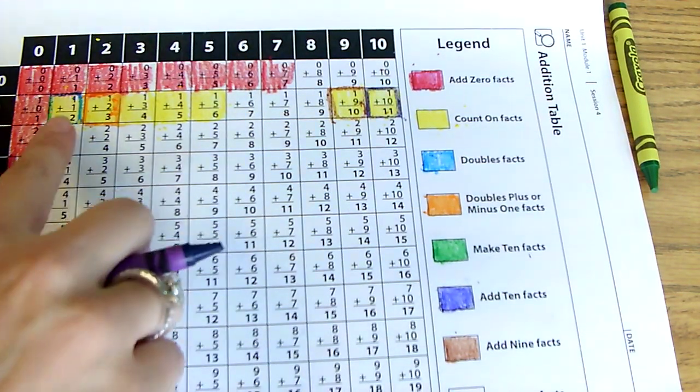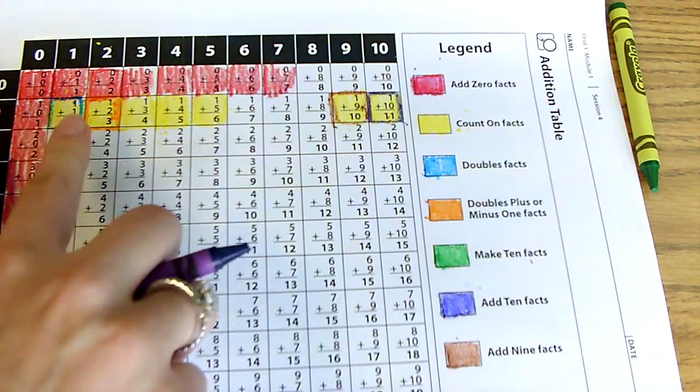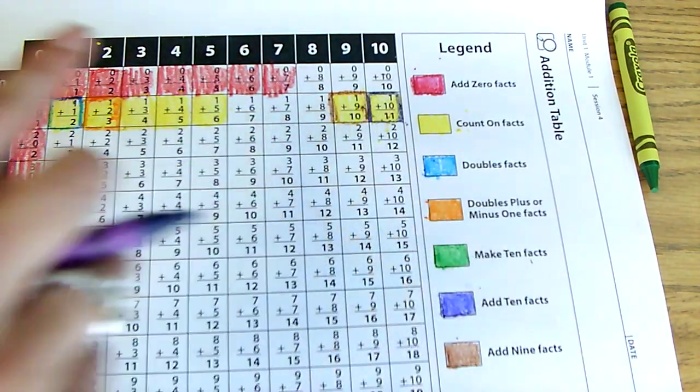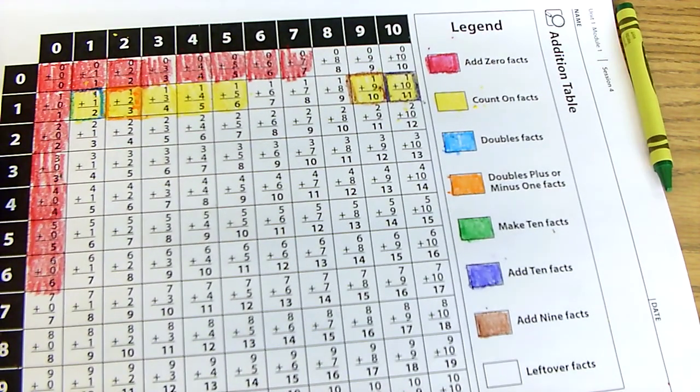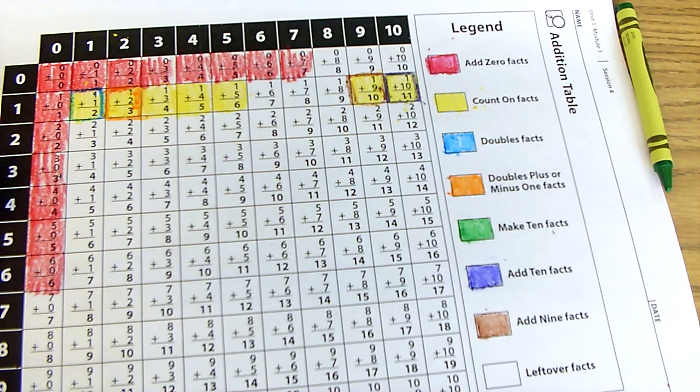So go ahead and look through. It should be this column right here and this column up here. That should be count on facts. Okay, and some of those in there might have add 9s or add 10s. Some of them might be doubles plus or minus 1 or doubles. Okay, so look through those.